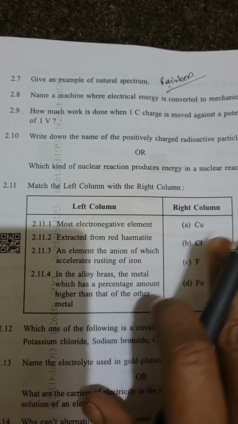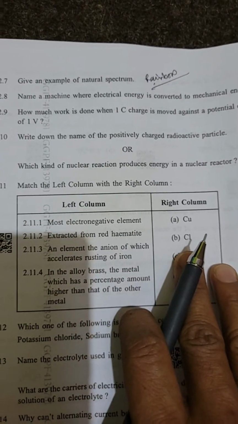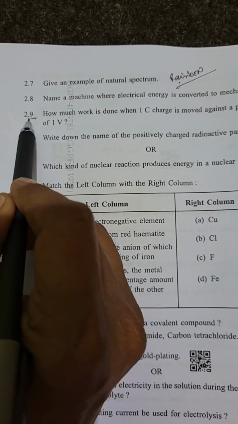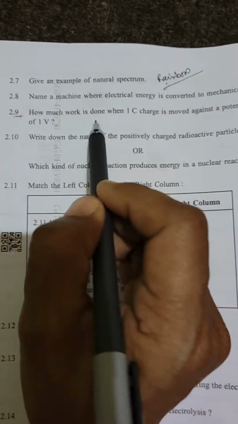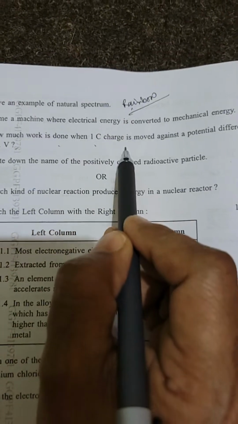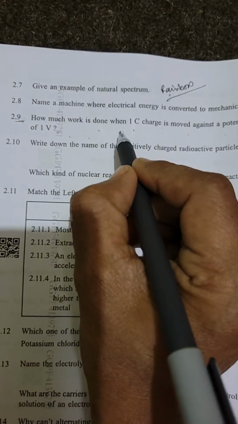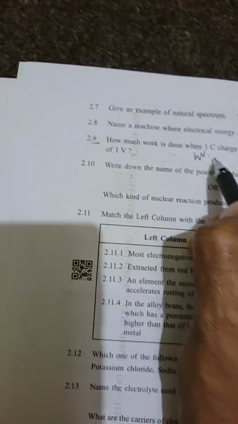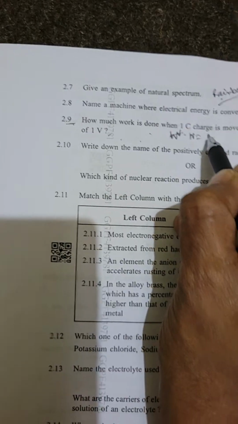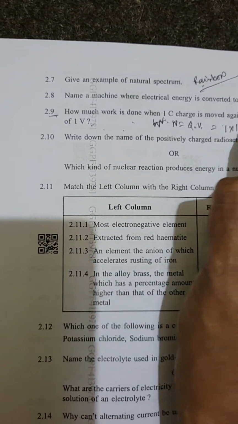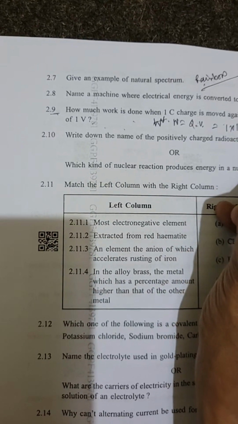Name a machine where electrical energy is converted. Very easy question. I will not. How much work is done when 1 coulomb charge is moved against a potential difference of 1 volt? The equation W equals QV. So 1 multiply 1 joule. So 1 joule would be the answer.